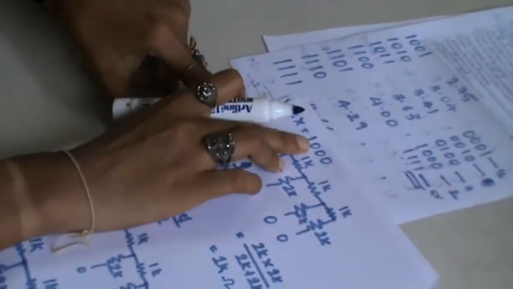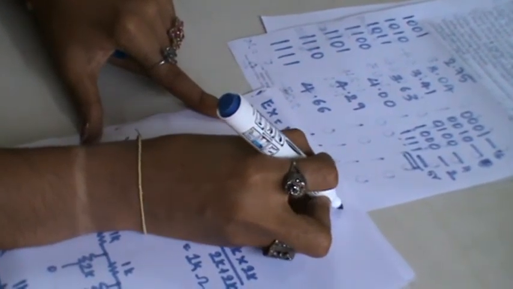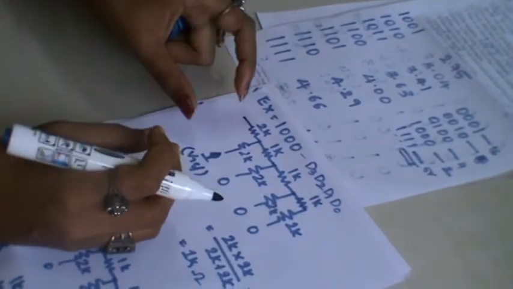After you measure this input, the next thing is, I'll give you an example of how to solve it theoretically. So now consider the bits as 1, 0, 0, 0, that is D3, D2, D1 and D0. Now you know the circuit.